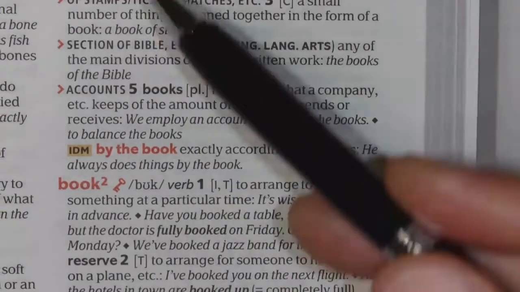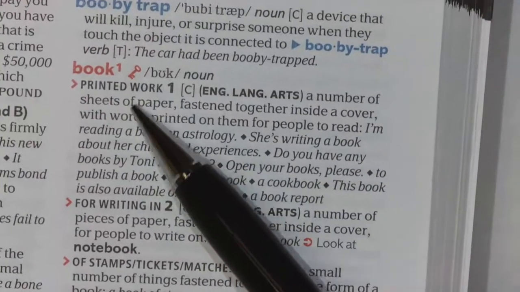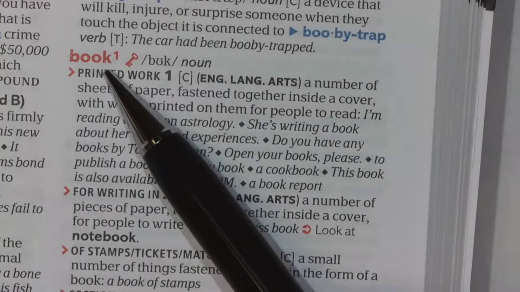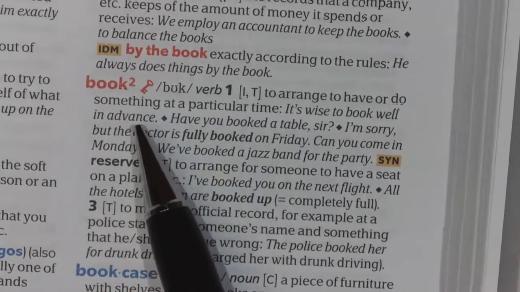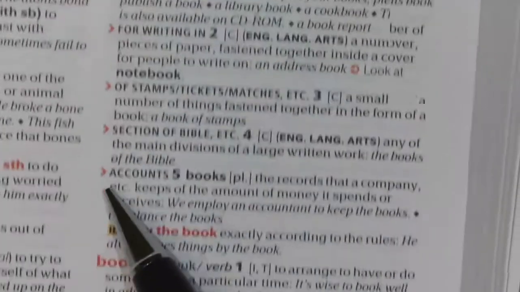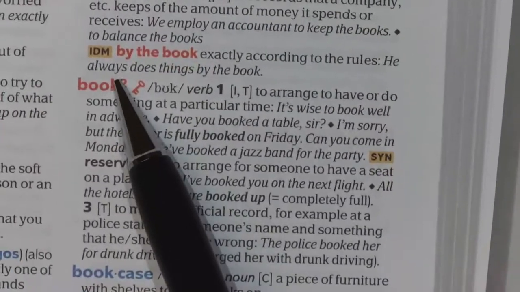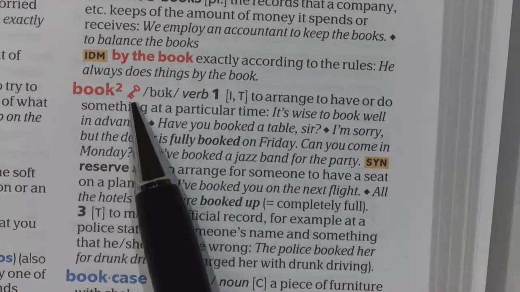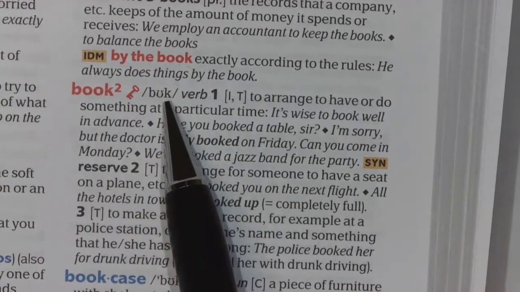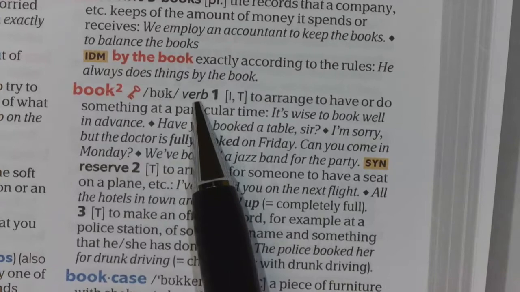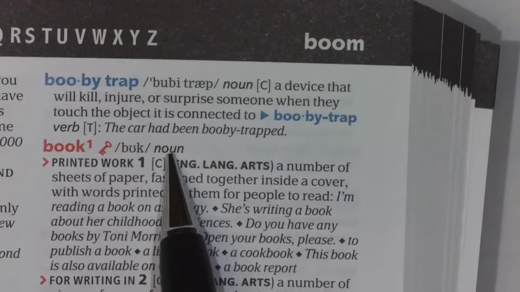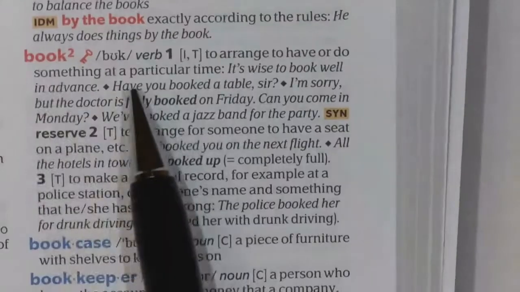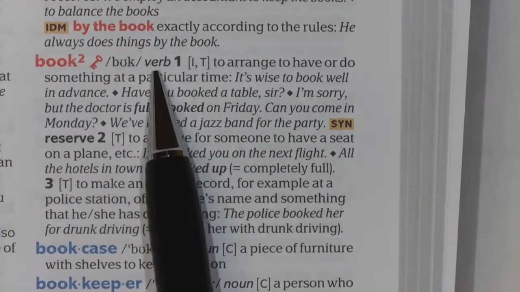So we've looked at all of the entries for the first entry of book. Now we go down here to book 2, and let's see why they separated this one and this one. Well, if we look here, it's got the key, that's the same. It's got the pronunciation, that's the same. But it says it's a verb. So the first entry is looking at book as a noun, and the second one is looking at book as a verb.